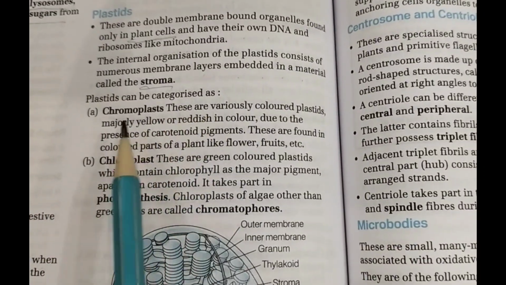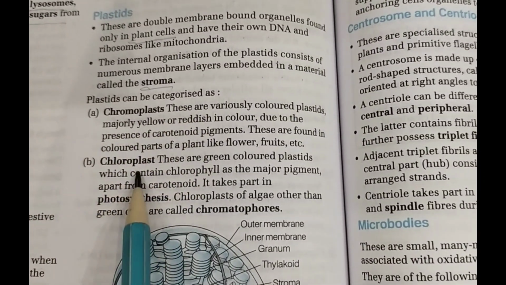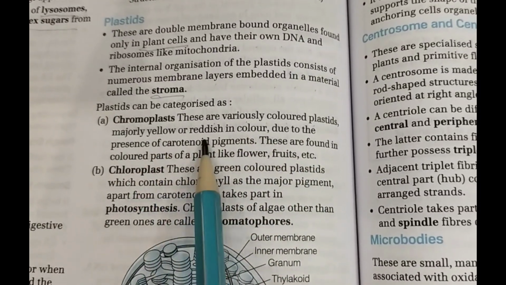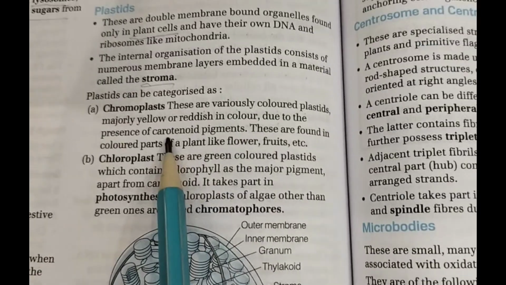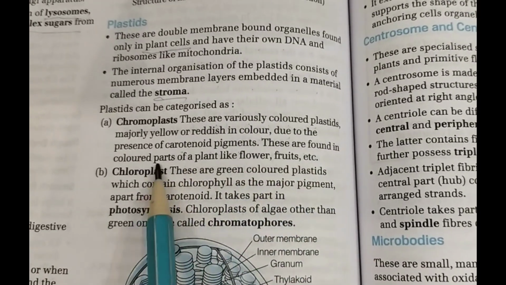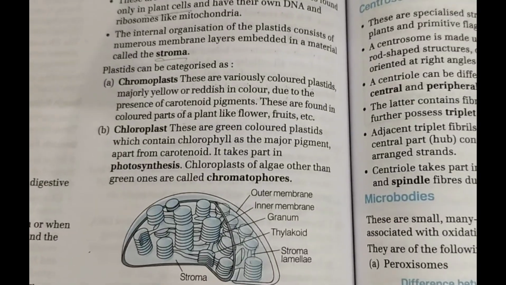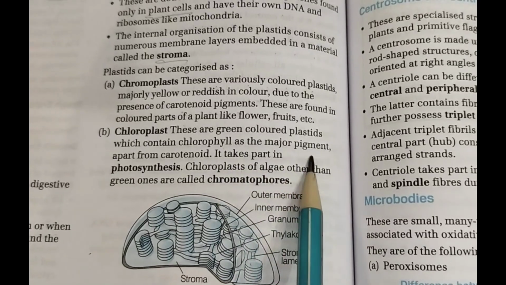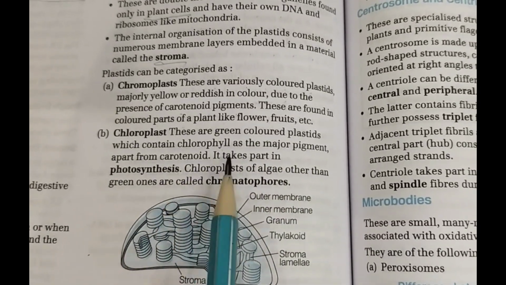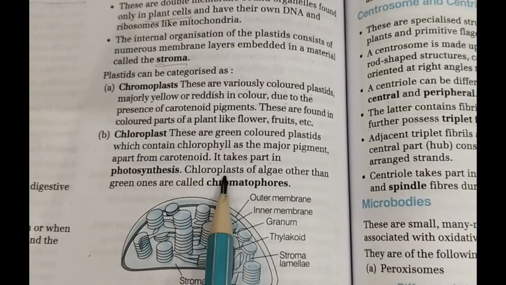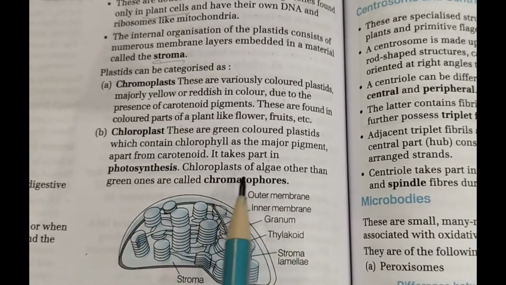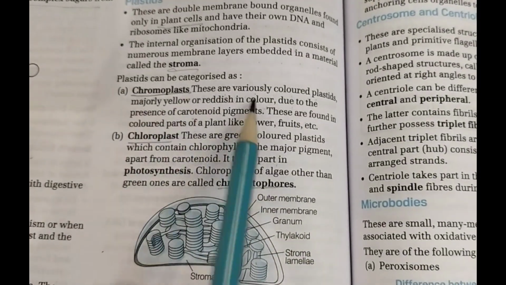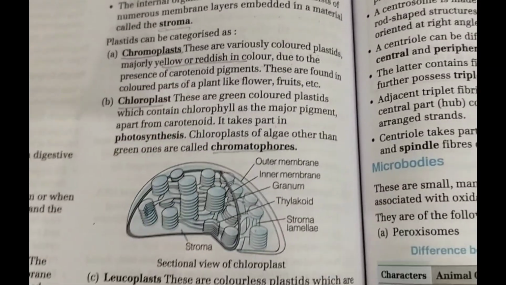Plastids can be categorized as chromoplast or chloroplast, right? Chromoplasts are variously colored plastids, majorly yellow or reddish in color due to the presence of carotenoid pigments. These are found in colored parts of plants like flowers, fruits, etc. Chloroplasts are green colored plastids which contain chlorophyll as the major pigment apart from carotenoid. They take part in photosynthesis. Chloroplasts of algae other than green ones are called chromatophores. ठीक है, क्रोमोप्लास्ट ये रेडिश और येलो होते हैं और क्लोरोप्लास्ट ग्रीन, एज यू नो.